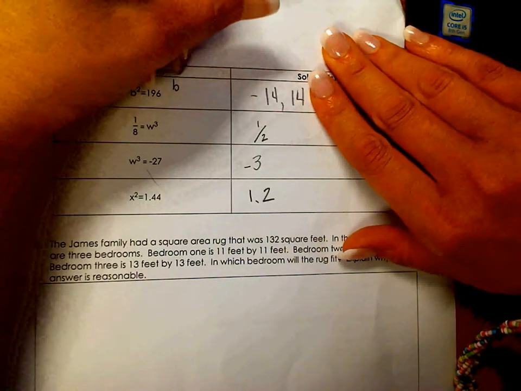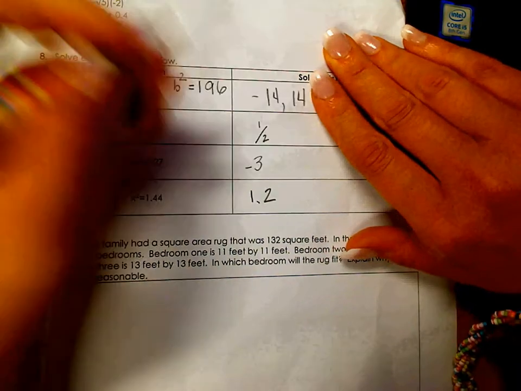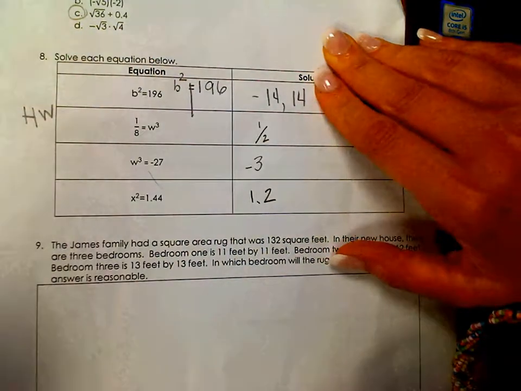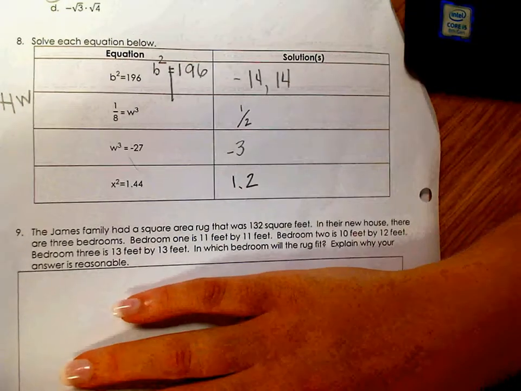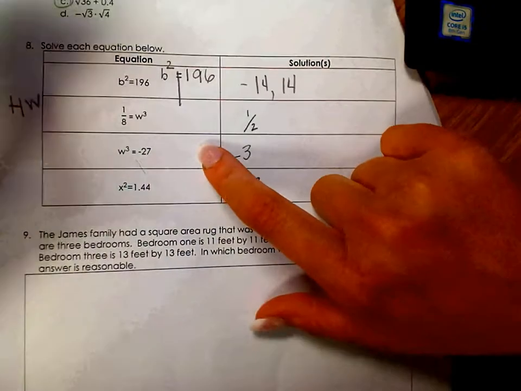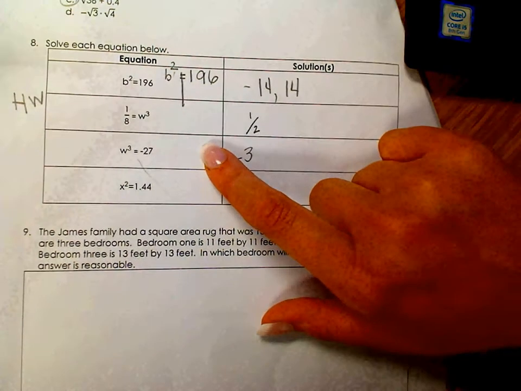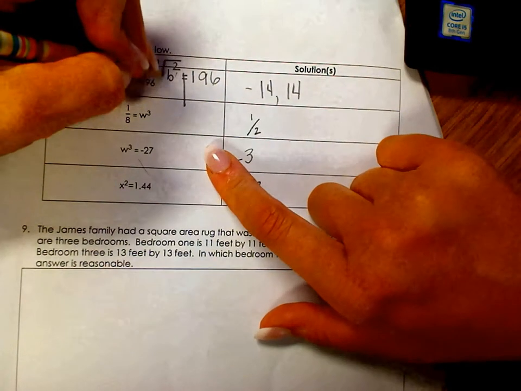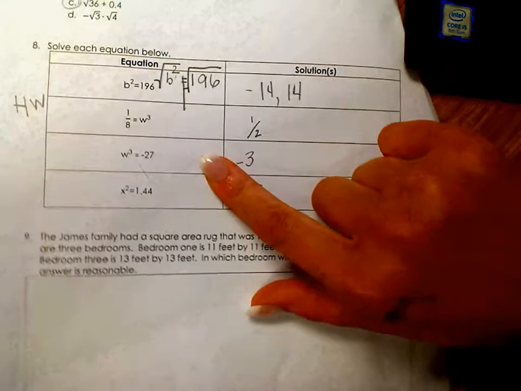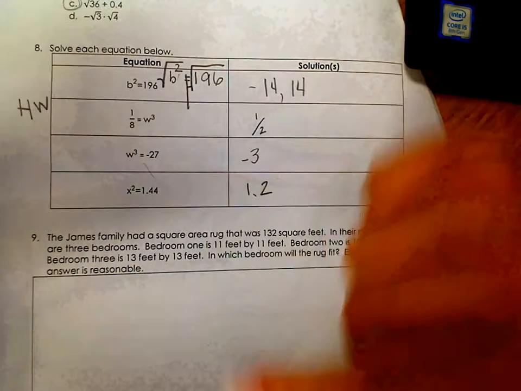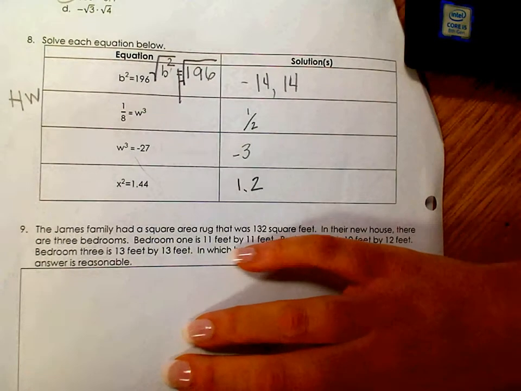So that literally means that b times b equals 196. So we want to figure out what number times itself is going to give us 196. The way to do that, or the opposite of squaring, because this is b squared, is by square rooting. So you would take the square root of both sides. Now I noticed someone today dividing by 2. Please don't divide by 2. That is not what you're supposed to do here. You need to take the square root.